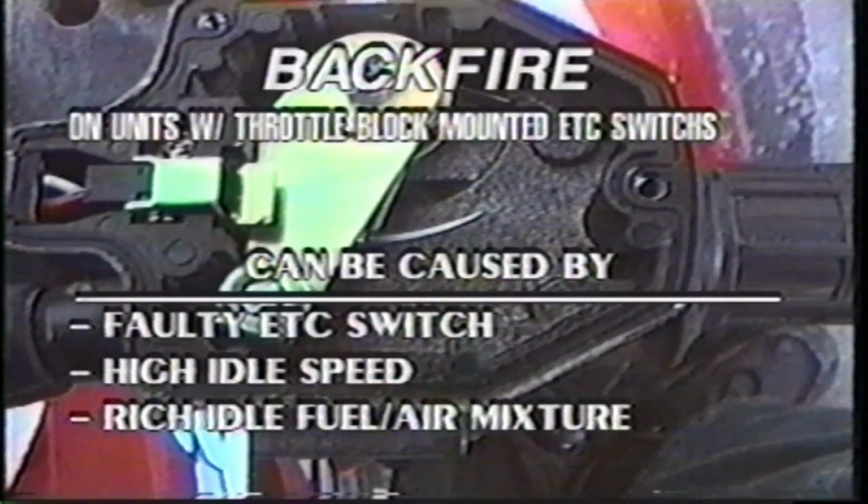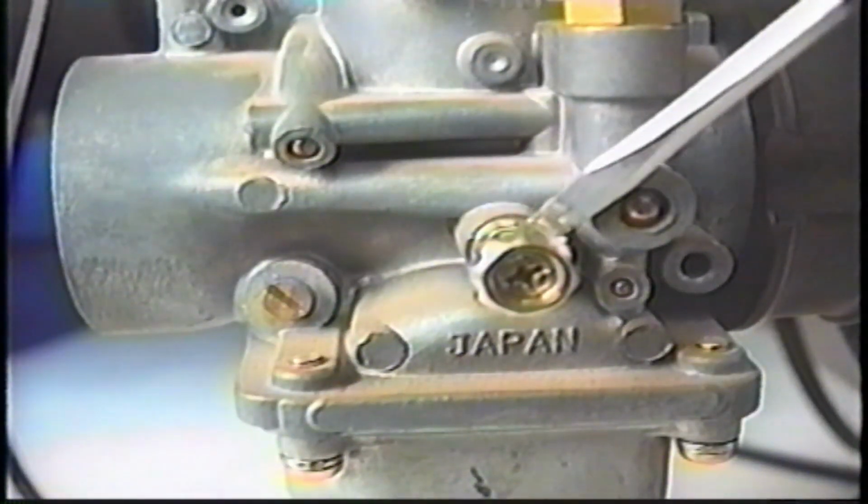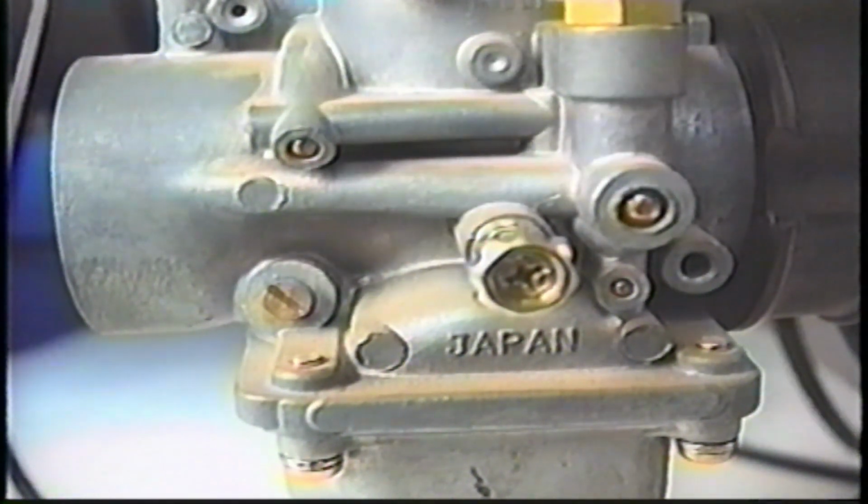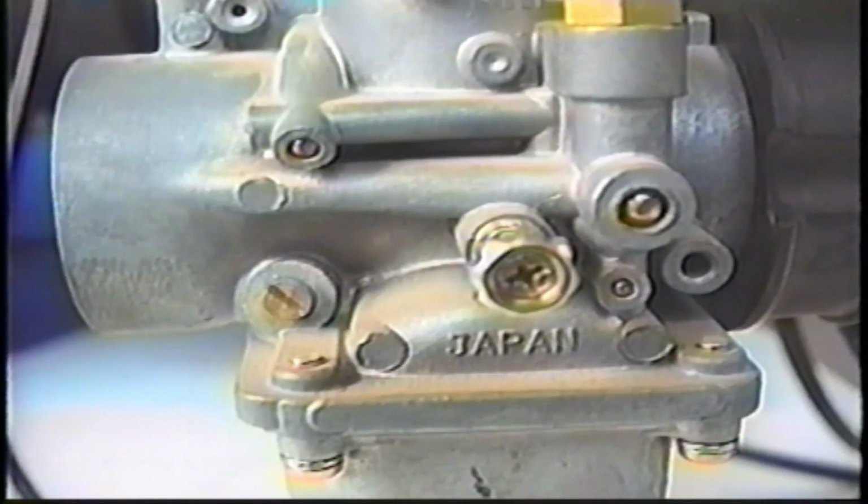Backfiring on units with the ETC switch mounted in the throttle block may be caused by a faulty ETC switch, high idle speed, or rich idle fuel air mixture. The idle speed and fuel mixture are very important for proper operation for models built prior to 1994.